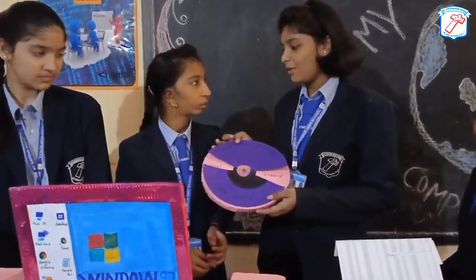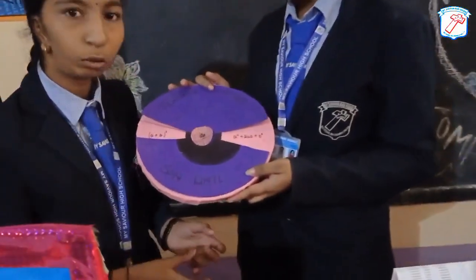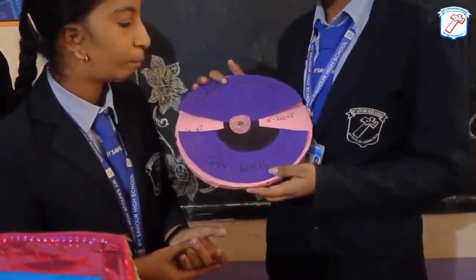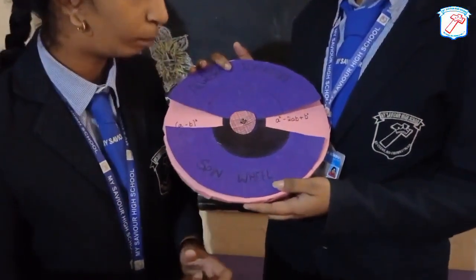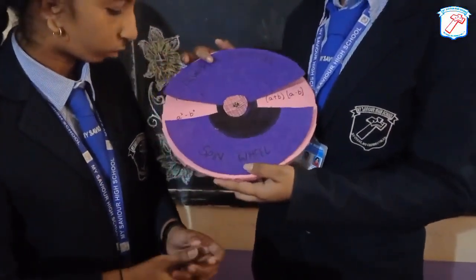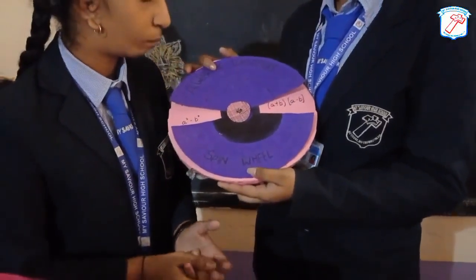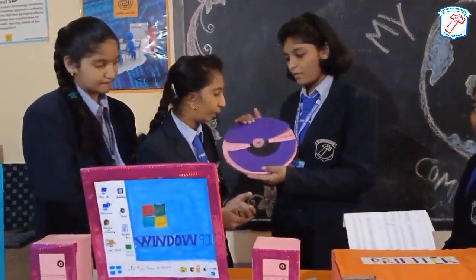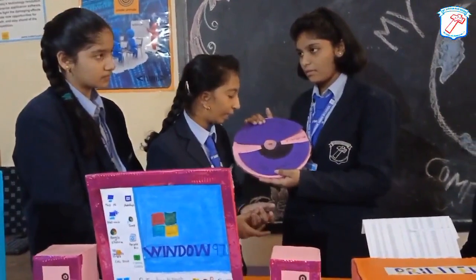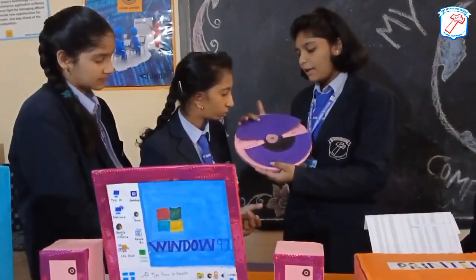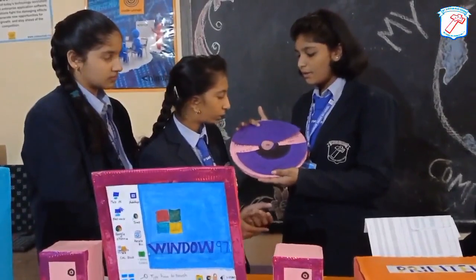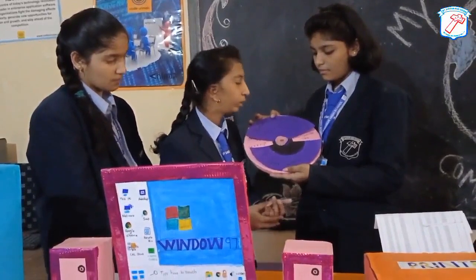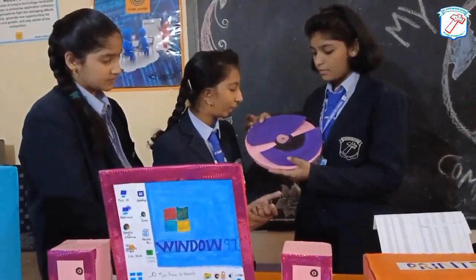We are going to say identities. A plus b whole square is a square plus 2ab plus b square. A minus b whole square is a square minus 2ab plus b square. A square minus b square is a plus b times a minus b. X plus a times x plus b is x square plus a plus b times x plus ab. A plus b plus c whole square is a square plus b square plus c square plus 2ab plus 2bc plus 2ca.